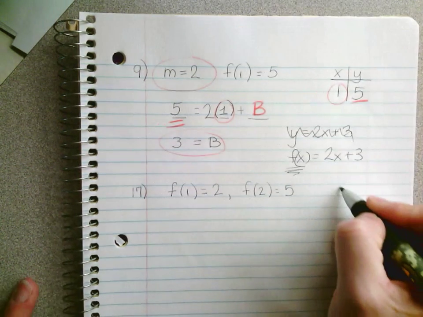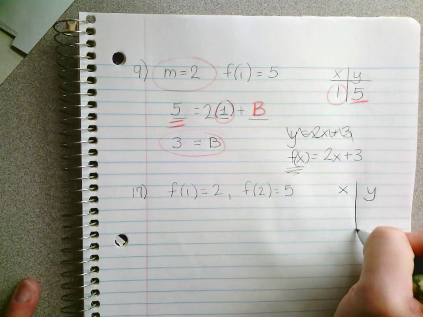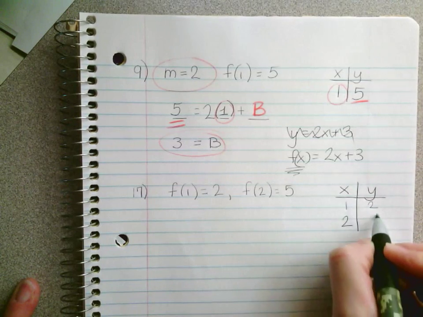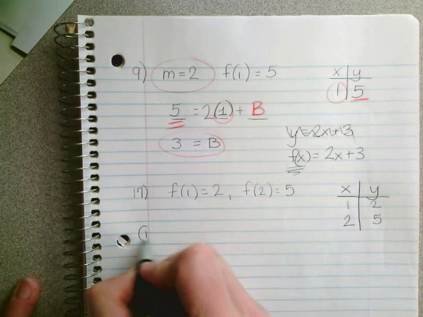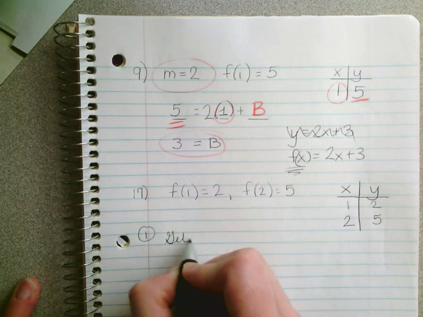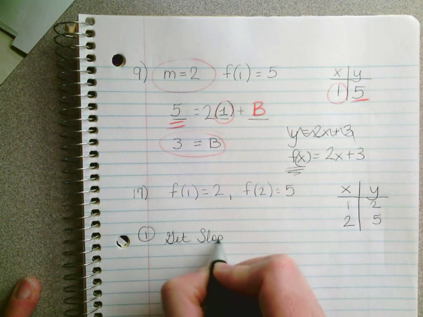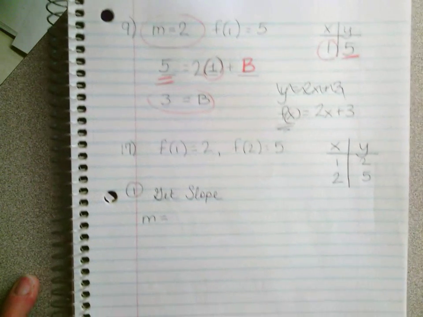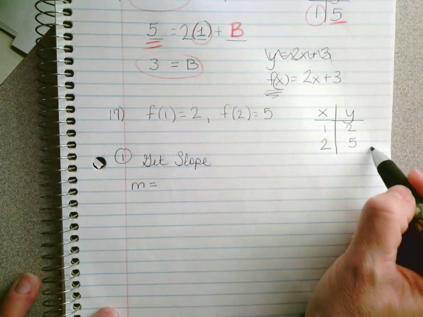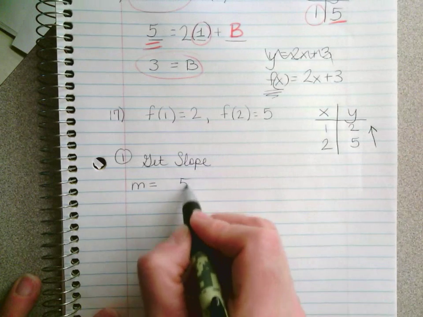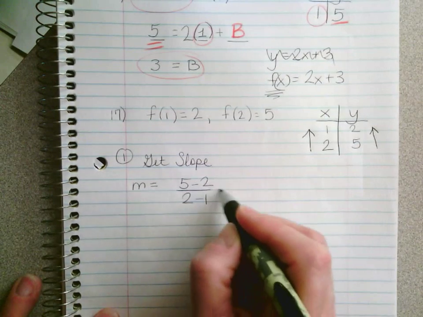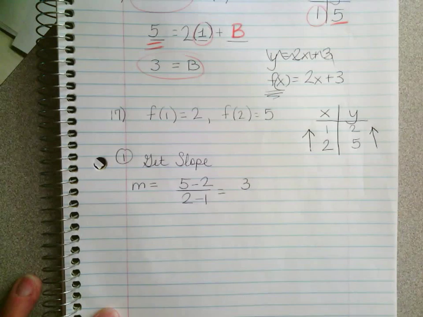So I'm going to have to go back to where I started in the beginning of this lesson, solve for slope, step 1. So m is equal to, let's go this way, 5 minus 2 and 2 minus 1. Looks like m's value is 3. Would you agree?